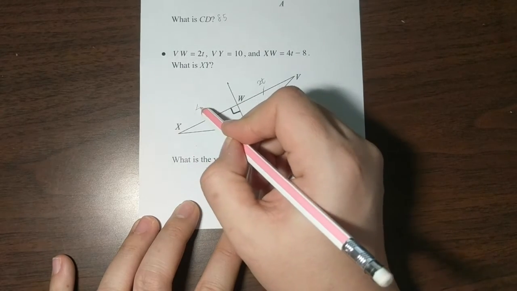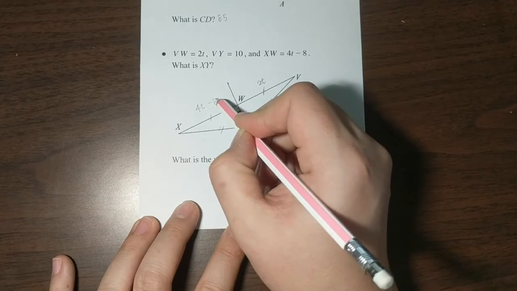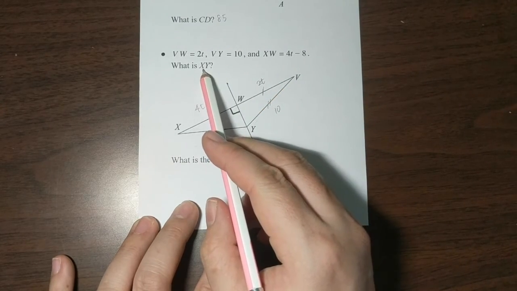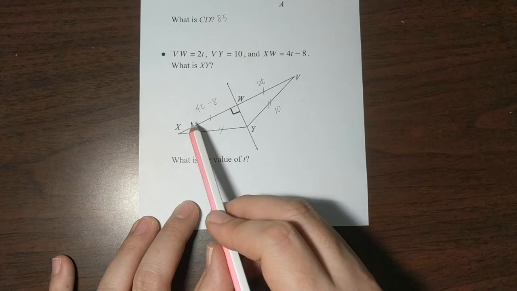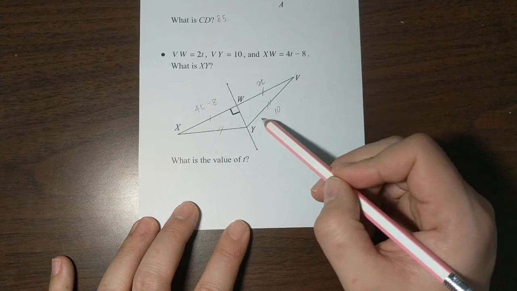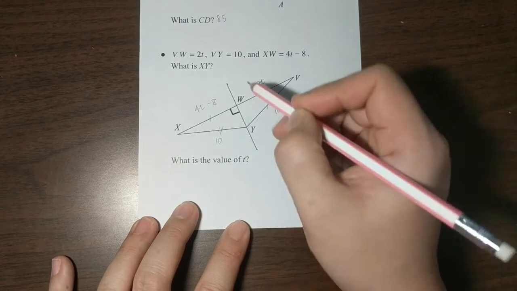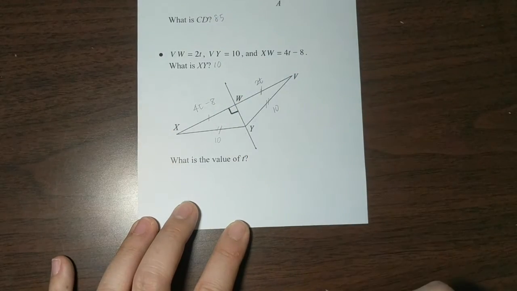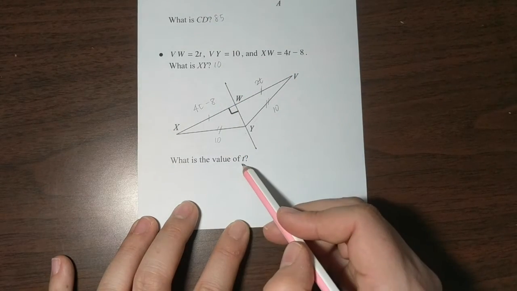What is XY? XY is here. It's congruent to this length, so 10 is the answer. What is the value of t?